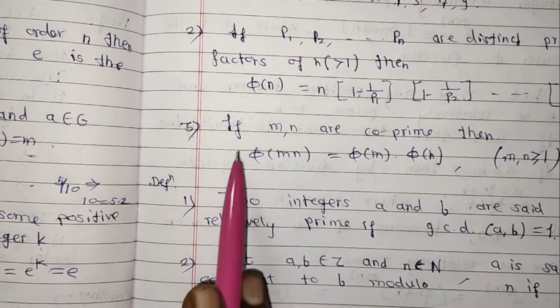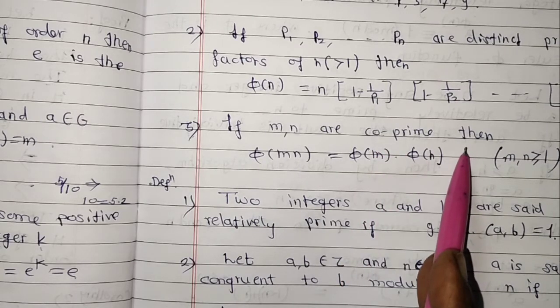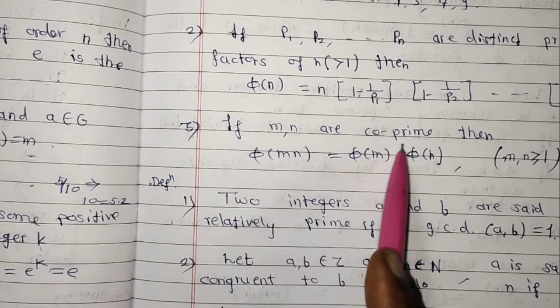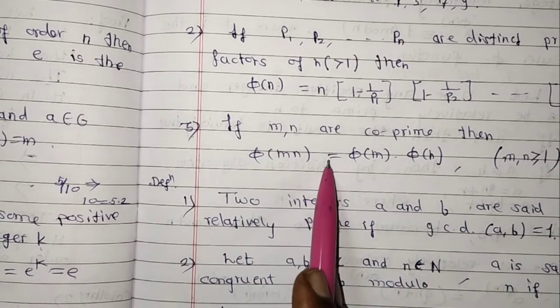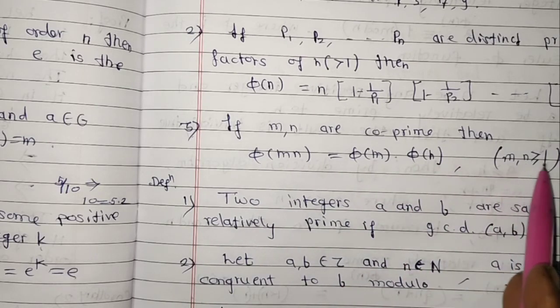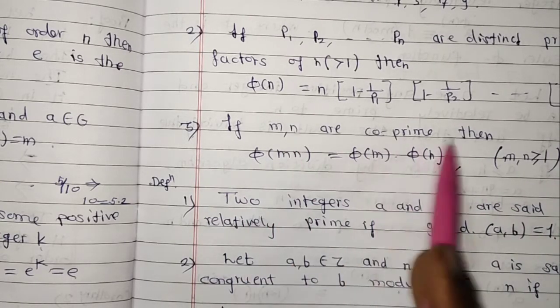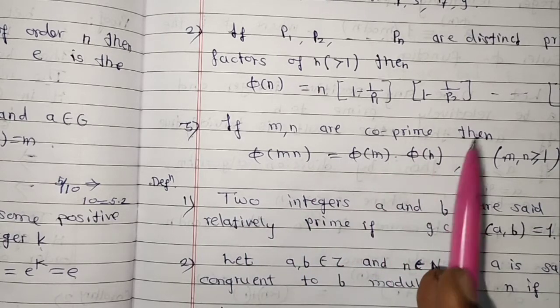Third remark is: if m comma n are co-prime, means they are relatively prime, relatively prime means their common factor is 1, then phi of mn equals phi of m into phi of n, where m, n are greater than or equal to 1. That is, if m and n are co-prime or relatively prime, then phi of mn equals phi of m into phi of n.